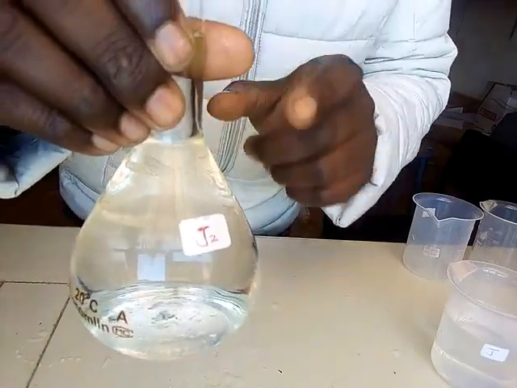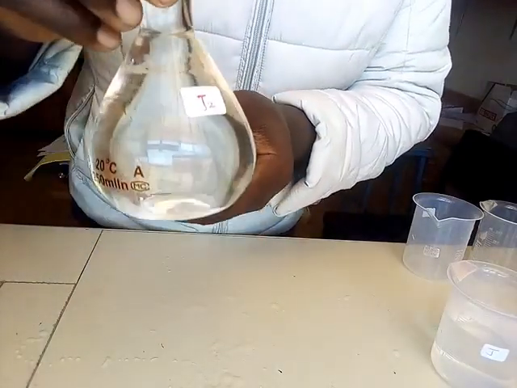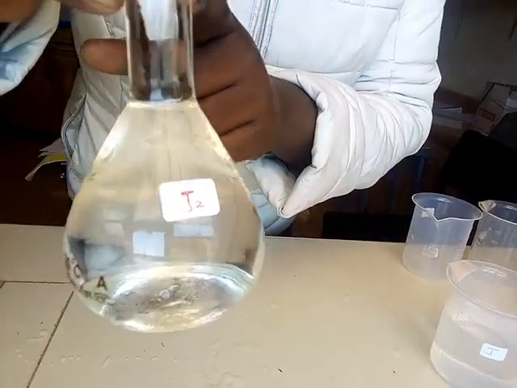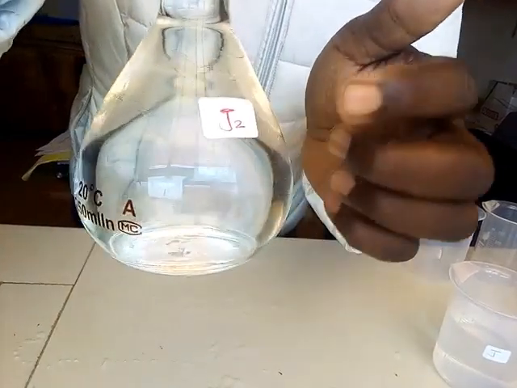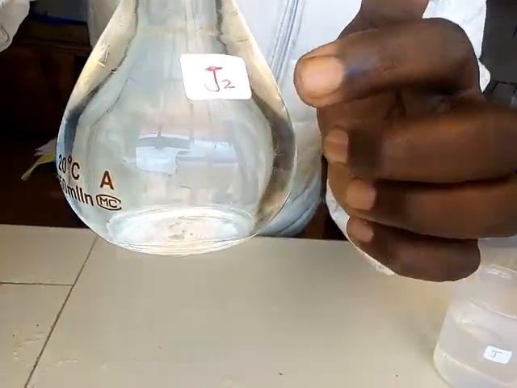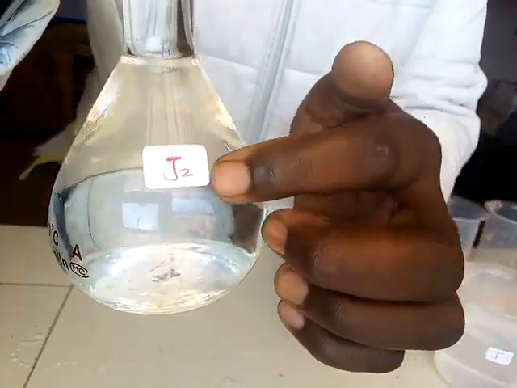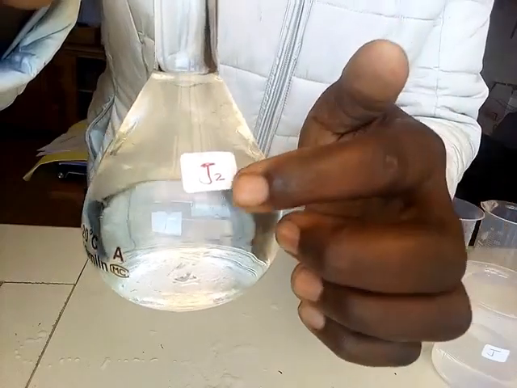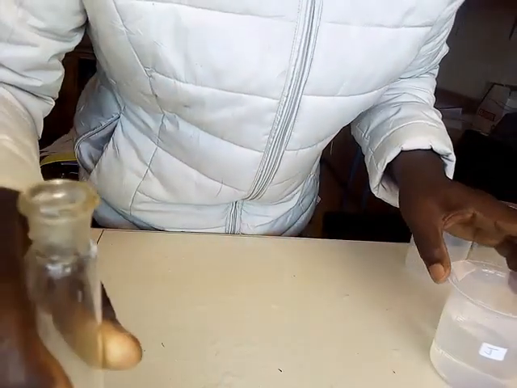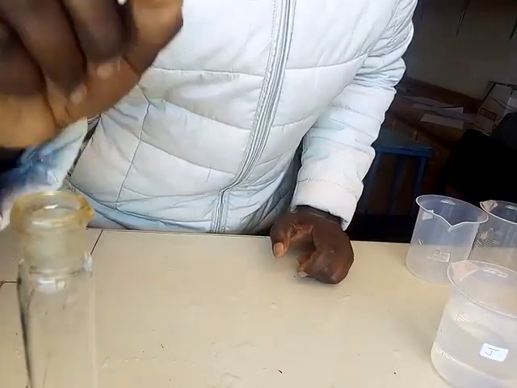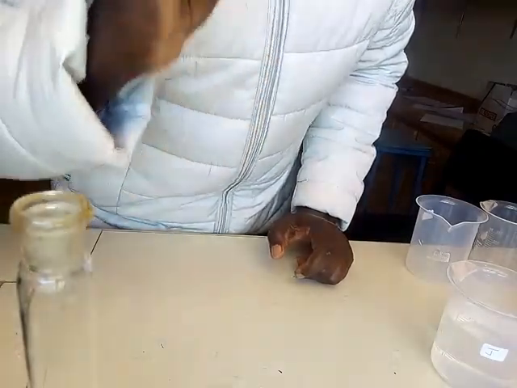Now, the number of moles have not changed. What has changed is concentration. Therefore, the number of moles in 250 solution J2 is equal to the number of moles of 25 centimeters cube solution J that we took.